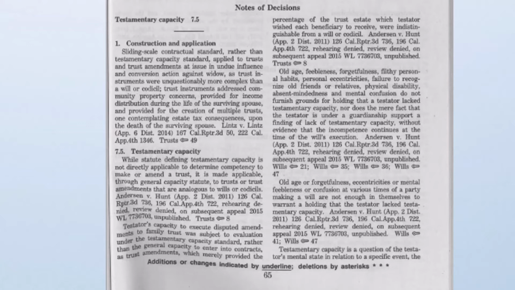That's because this particular line, testamentary capacity, has been added to the index. And so 7.5 is an additional category. Otherwise it would be the same note number that you used before.